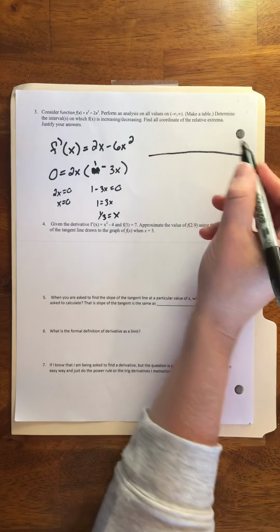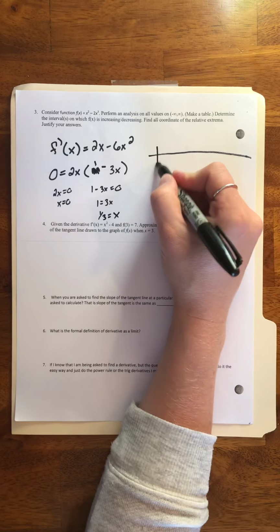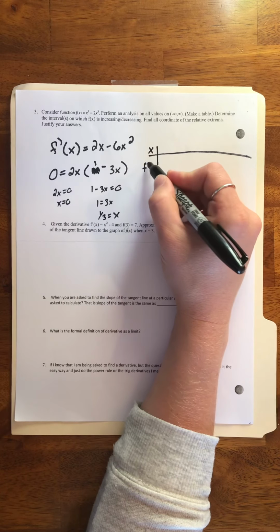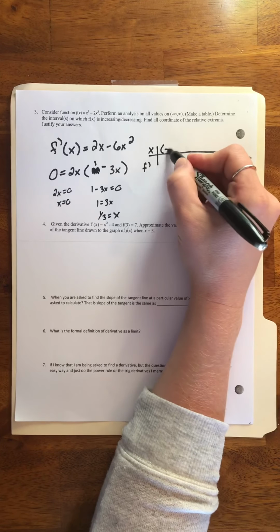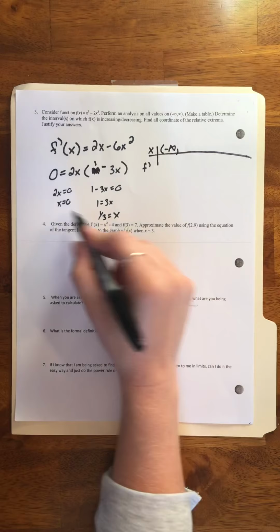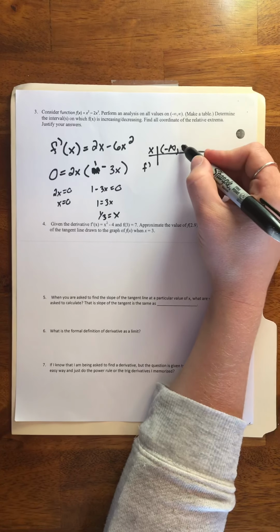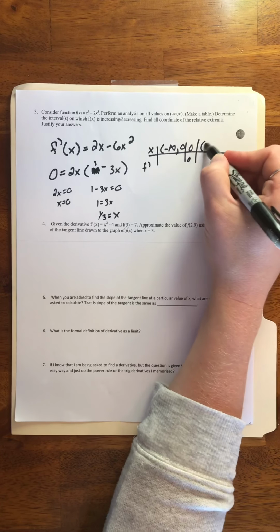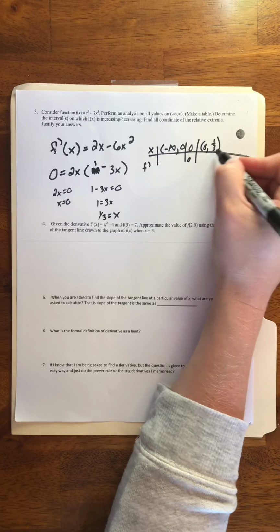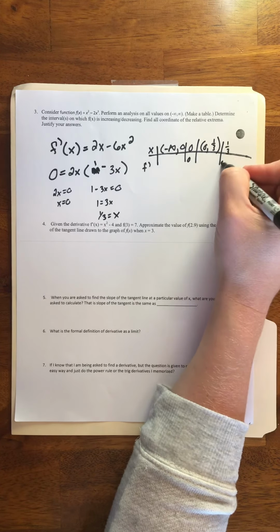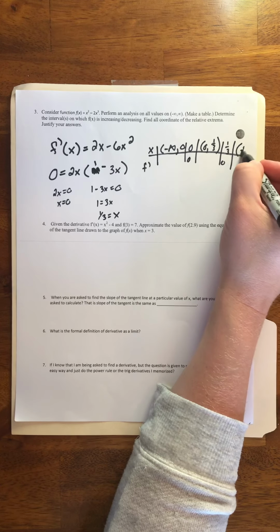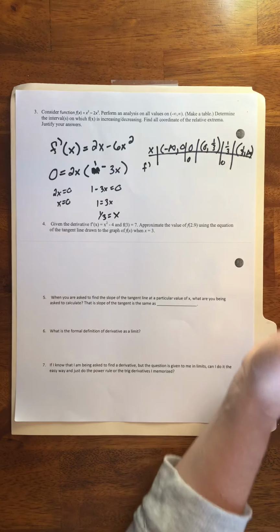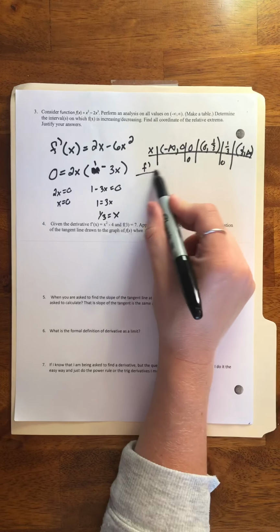So when you're doing a sign analysis, because this says -infinity to infinity, I would use x, f prime of x, and I'm going to go from -infinity to my first value, where f prime of x is equal to 0, so it's 0. And then I go 0 to 1/3, because at 1/3 f prime of x is 0, and then I do 1/3 to infinity. There are shorter ways to make this table, but I want to be really sure that you know what you're doing.